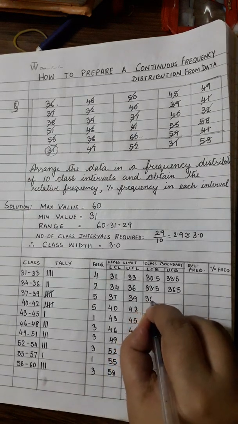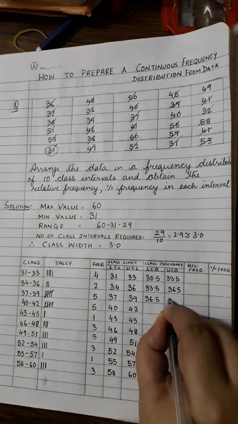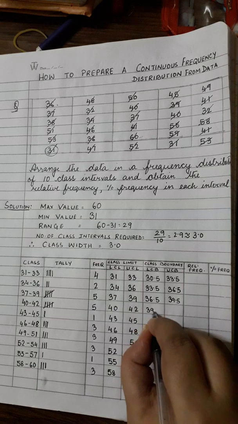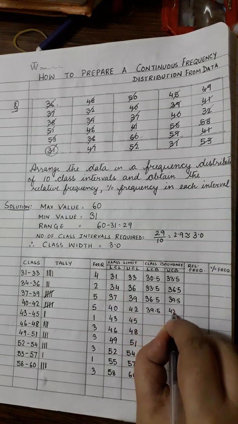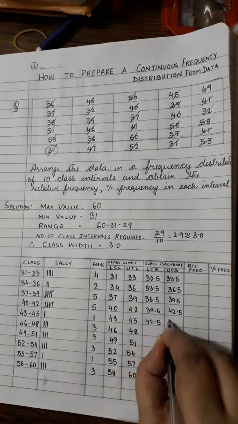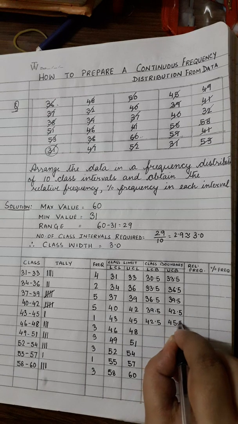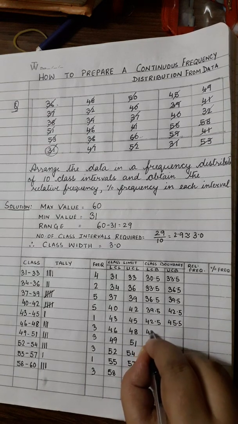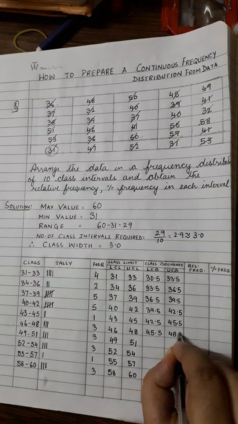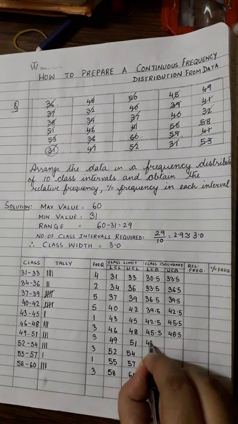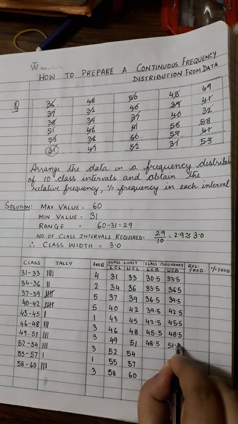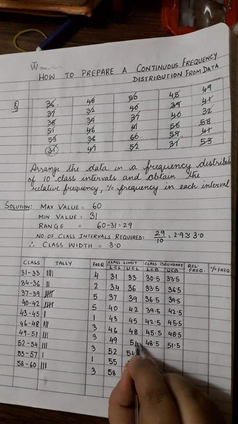So this will be once again 36.5 to 39.5. This will be 39.5 to 42.5. This will be 42.5 to 45.5, then 45.5 to 48.5, 48.5 to 51.5. So we are adding 0.5 to the upper class limit.